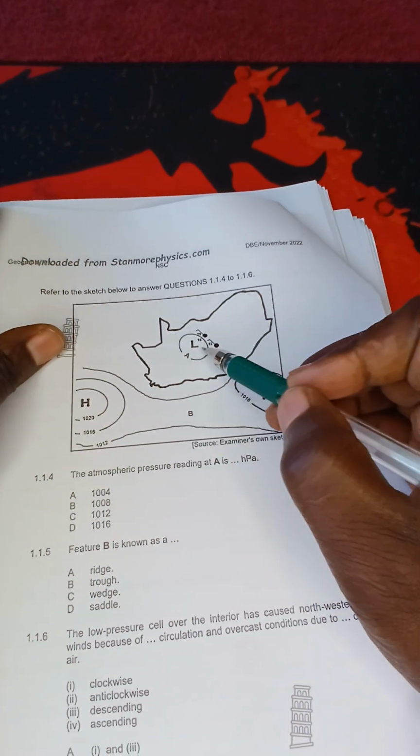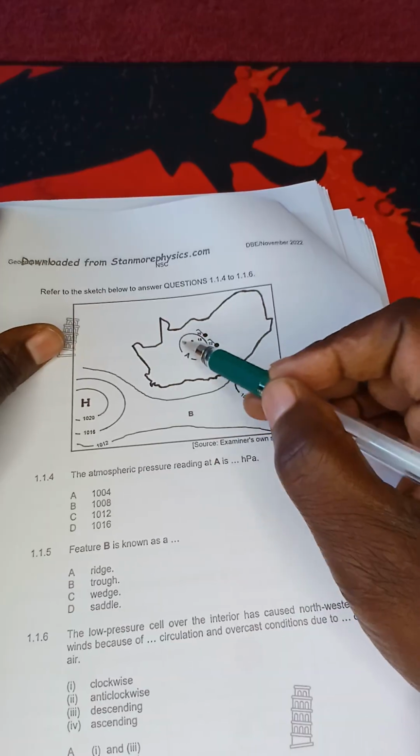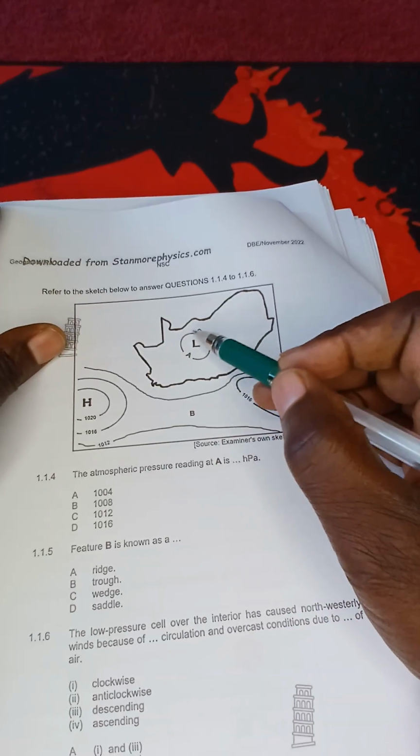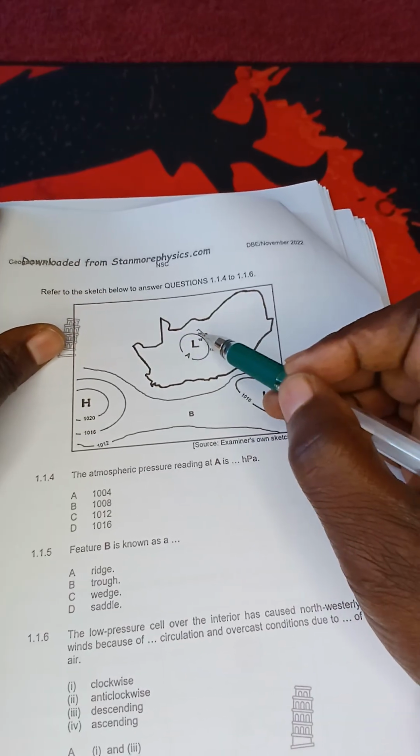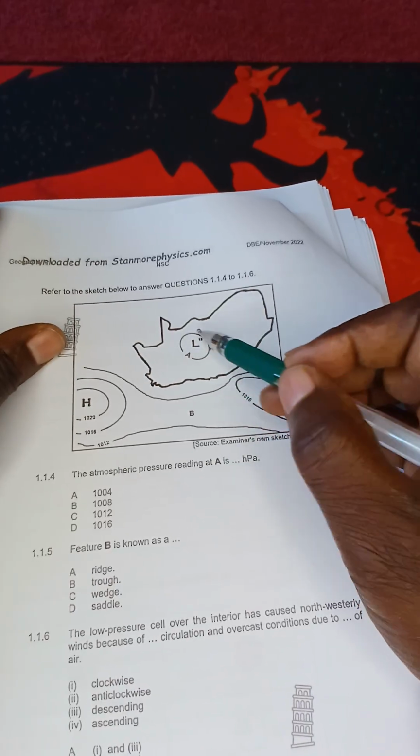Let's check if we can get another question paper that I've got as well. You can see what is happening here. This is the same thing. We have got our low pressure. This is typical summer. We have got our low pressure in the interior. Check in terms of temperature. Okay, our air temperature, you can see that is very high. So this is typical summer as well.